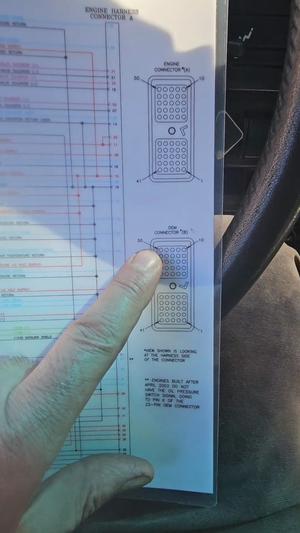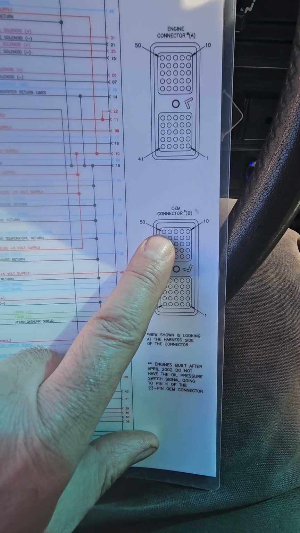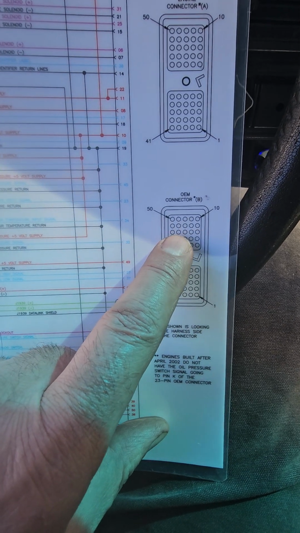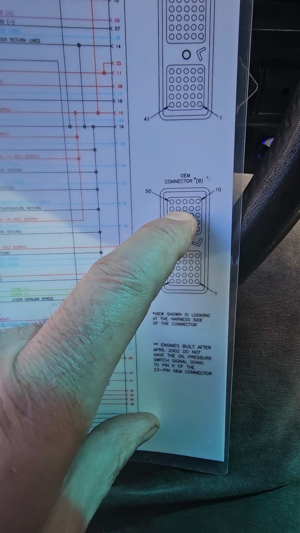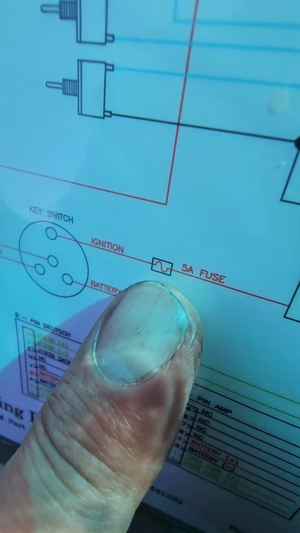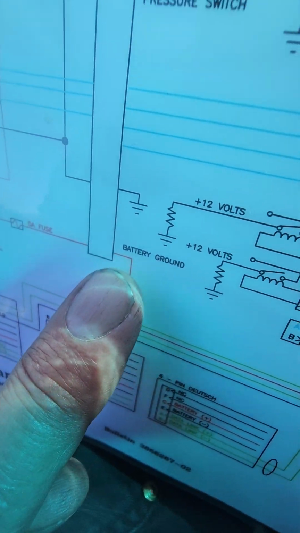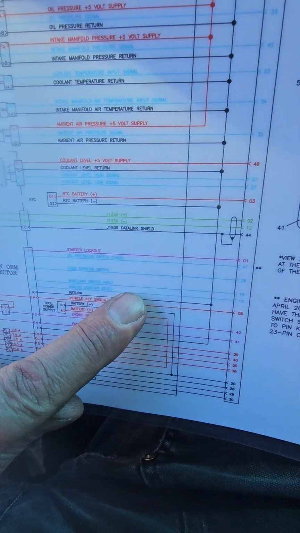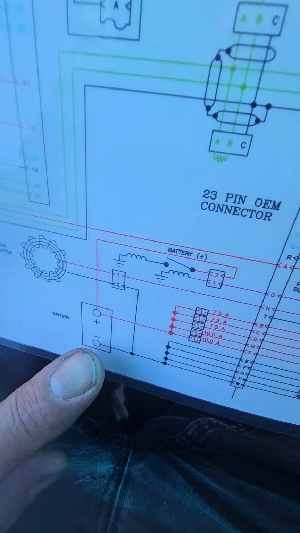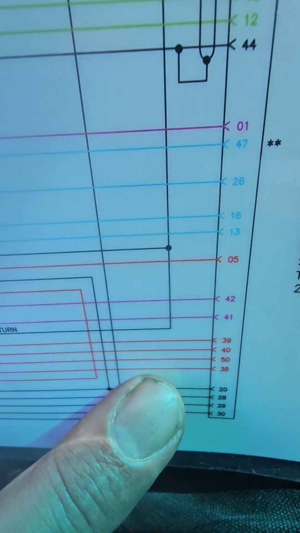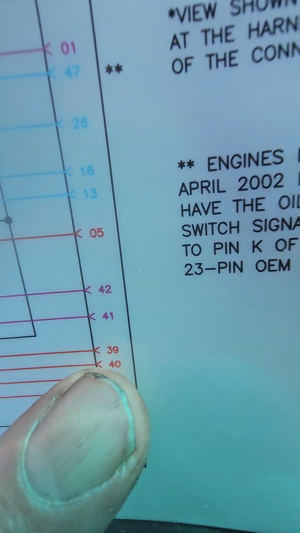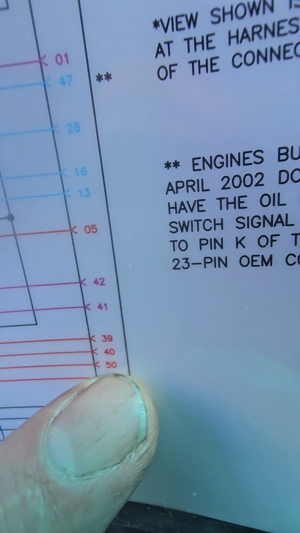What's happening is you're supposed to have battery power at position 50, ignition battery power at position 5, and additional battery power at positions 38, 39, and 40. So if you look at the ignition switch here, and we've got a 5 amp fuse, follow it all the way over, and that's position 5. And then we have the battery, and you follow these guys over, and 4 make it to the main harness plug. 38, 39, 40, and 50.